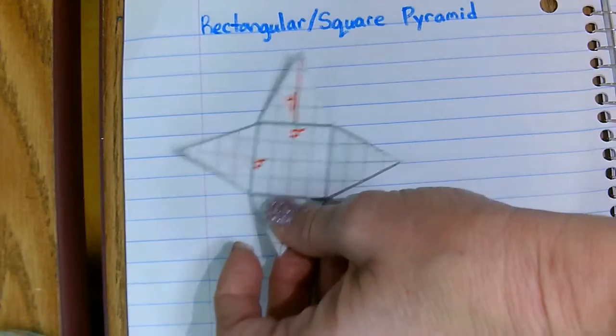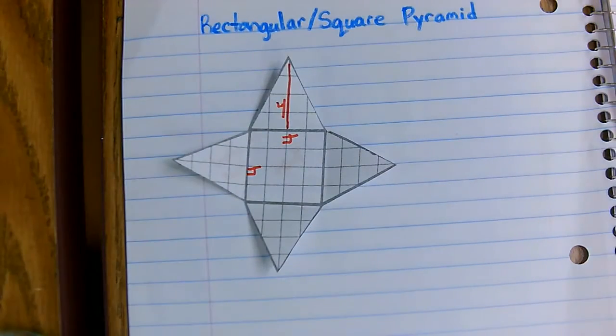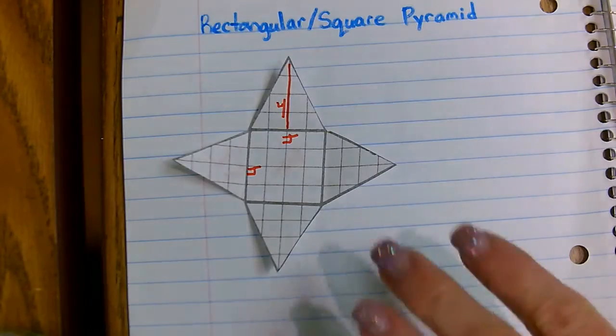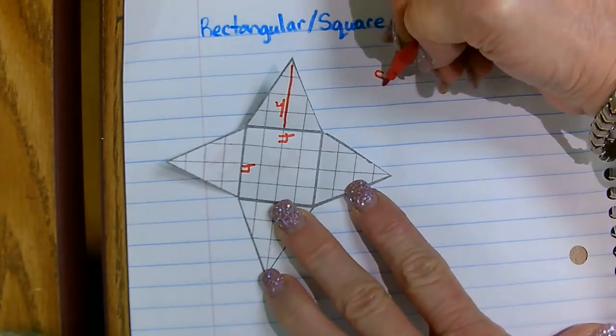Now let's talk about the formula for surface area. So we'll write it out over here, surface area.